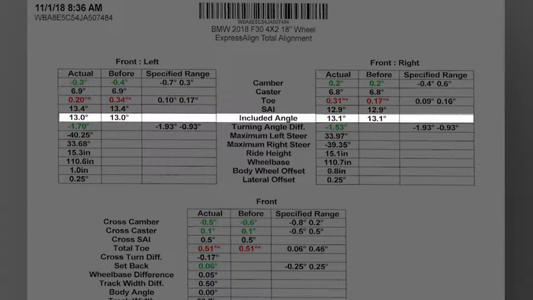What you're looking for here is large side-to-side differences of 1.5 degrees or more. The side that has damages, basically what we're doing, we're cutting the parts into two groups, and then we're going to do side-to-side comparative measurements to establish what parts are in fact damaged.